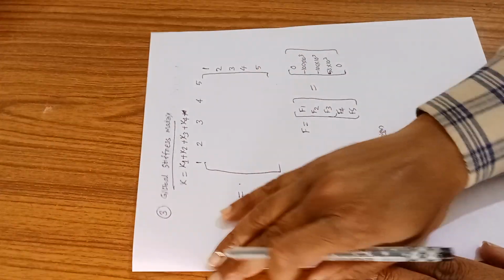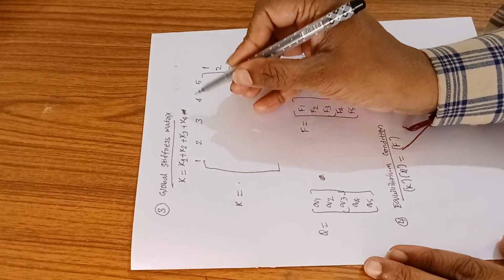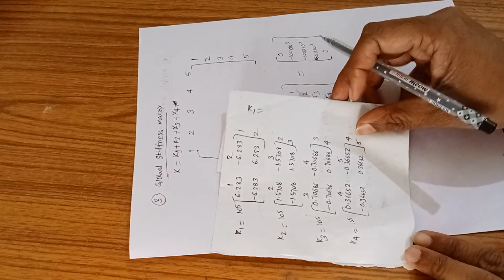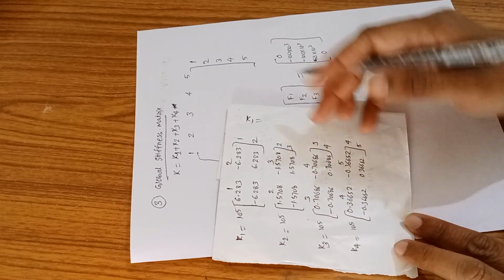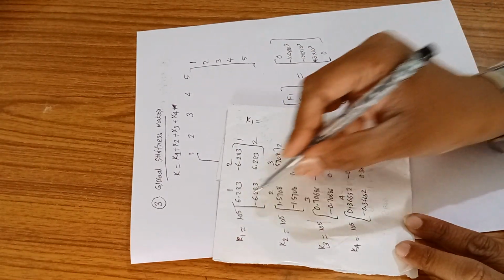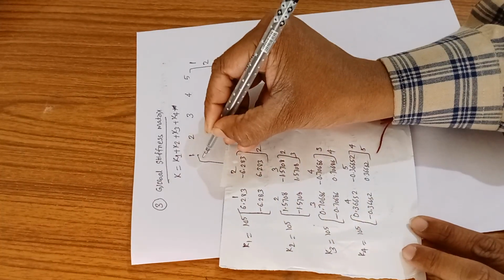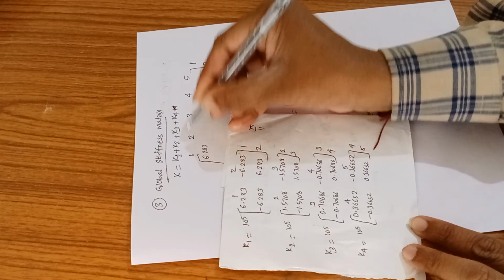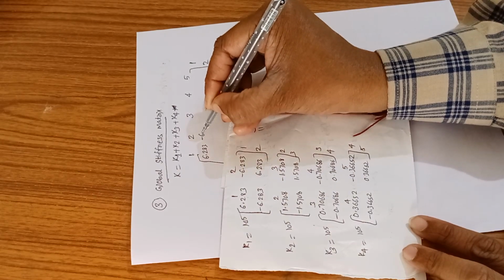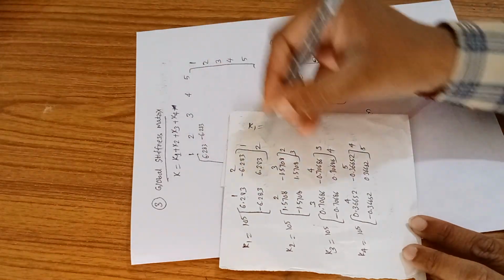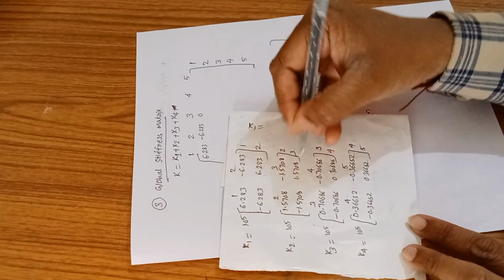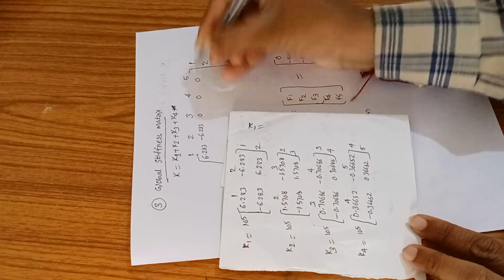The global stiffness matrix is nothing but K equal to K1 plus K2 plus K3 plus K4. I have written K1, K2, K3, K4 over here, as you can see clearly. First, at 1 and 1 we find only 6.283, we don't have it anywhere else. Next, 2 and 1 we find minus 6.283. Next, 3 and 1 we don't have it anywhere. Similarly, 4 and 1 and 5 and 1 we don't have it anywhere.